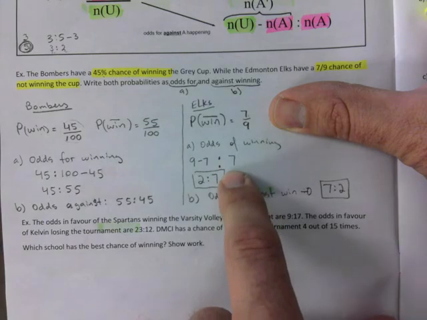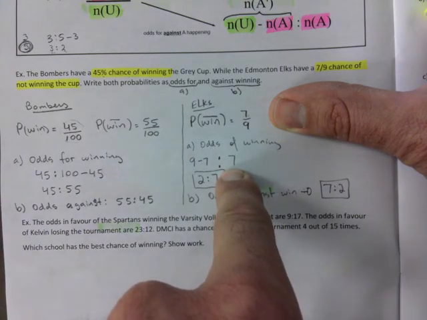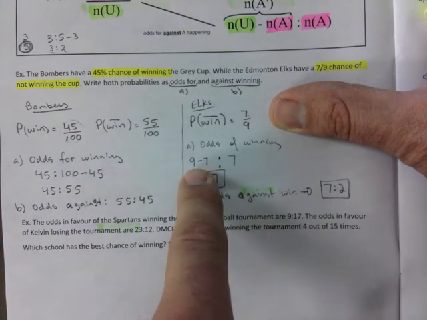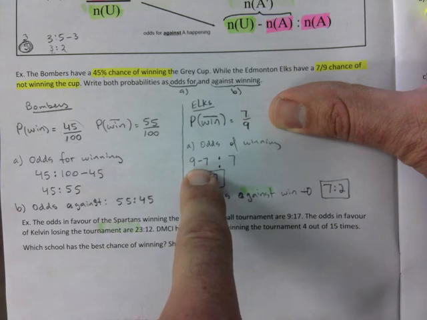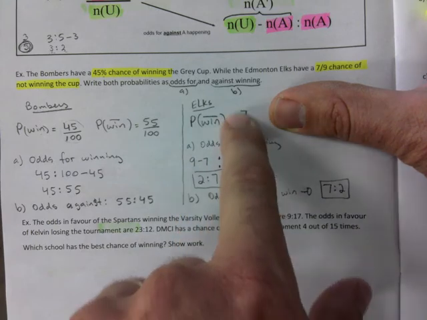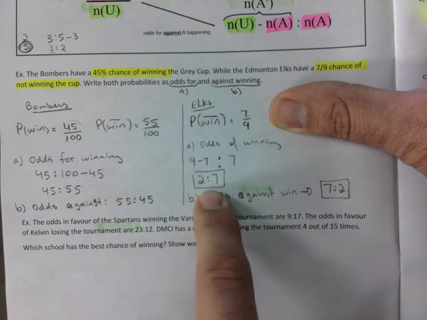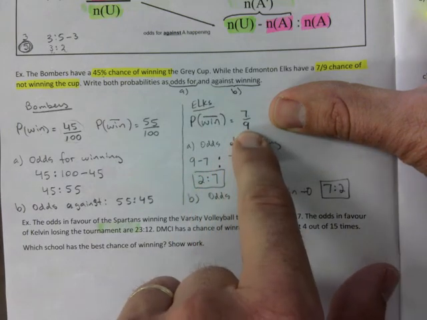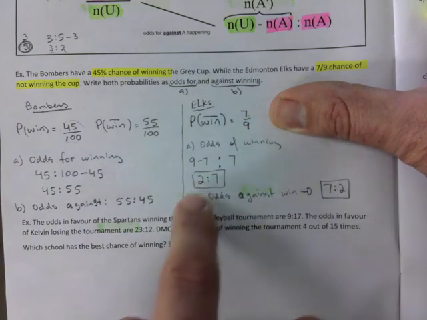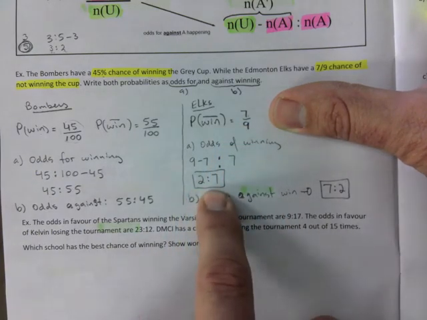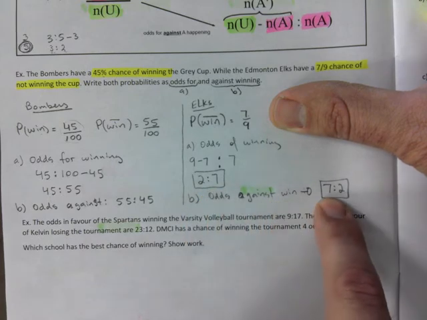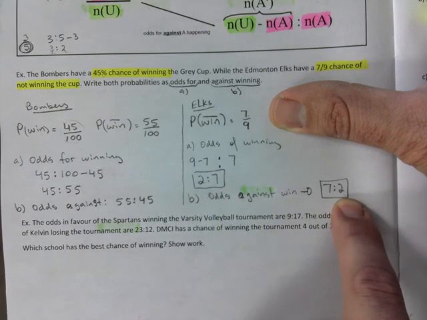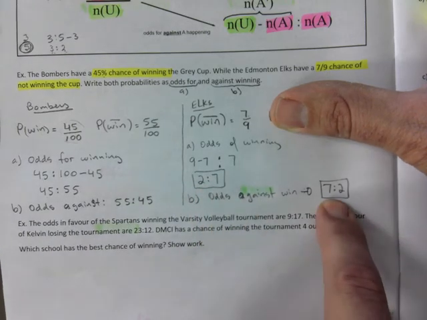So that needs to go over here in your odds. And then the winning would be calculated by going universal minus not winning, right? And then always check, do these two add up to the denominator in my probability, and then you know you're doing things right. Probably odds against winning is 7 to 2. You just flip this around. Okay.